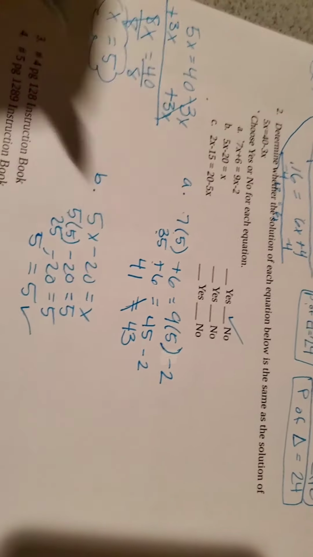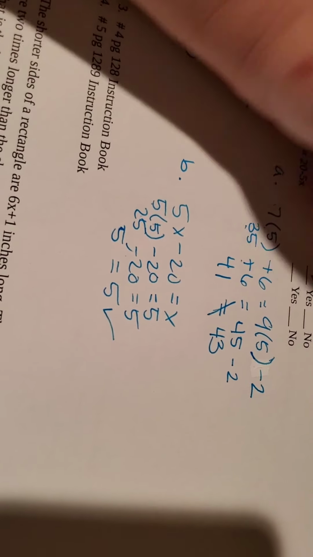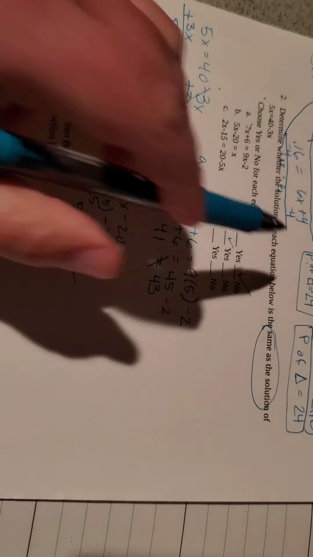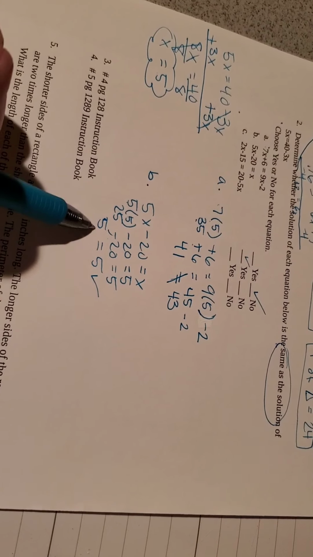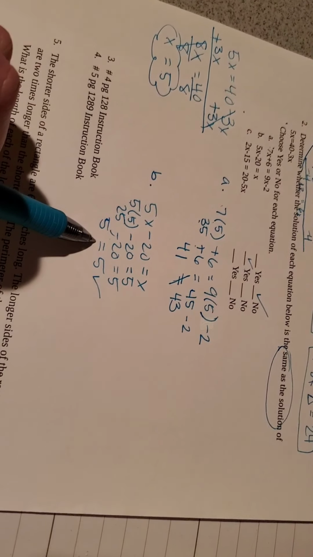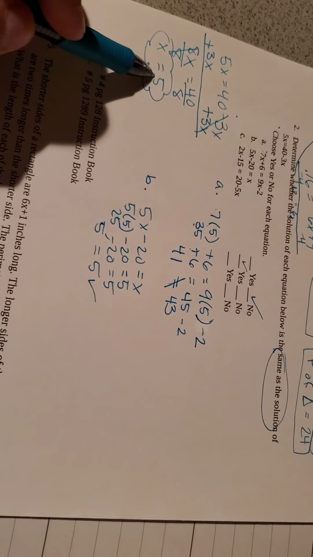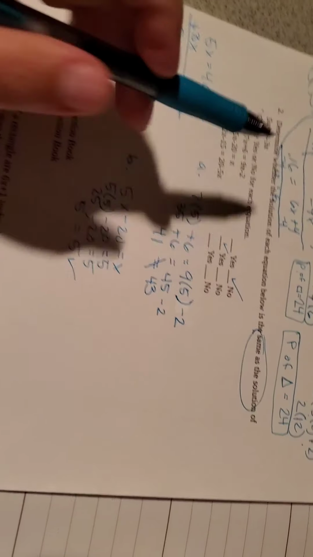I'm going to put a little check mark there. That means that the answer here would be yes. Yes, it is the same. That's what they're asking, same as the solution. Yes, it is. The first one was no. This one is yes, because this is a true statement. And true statements mean that this was correct for that specific equation.